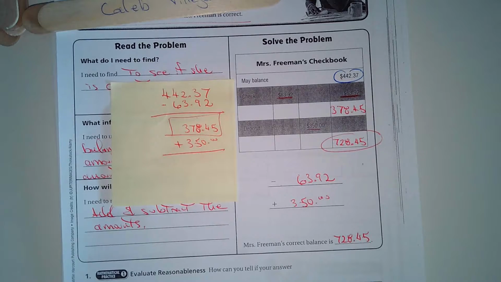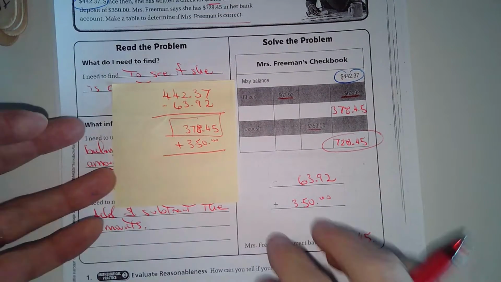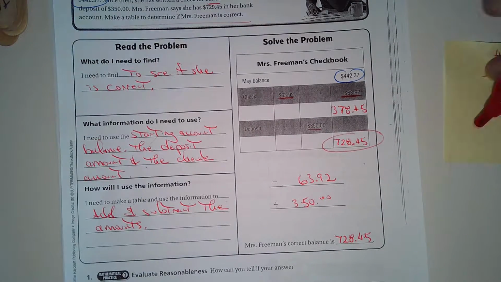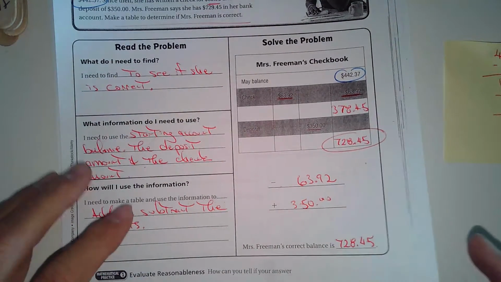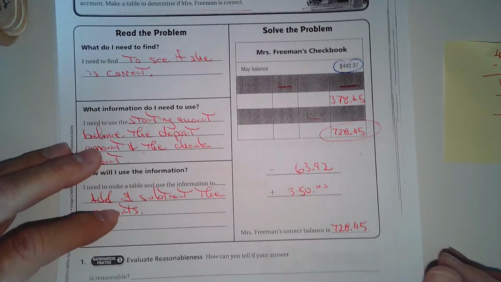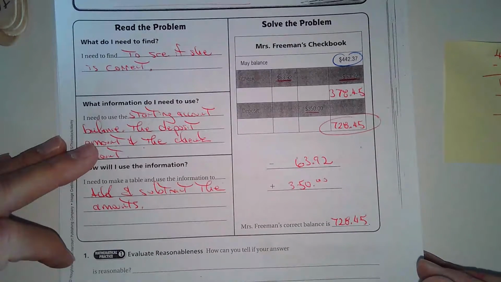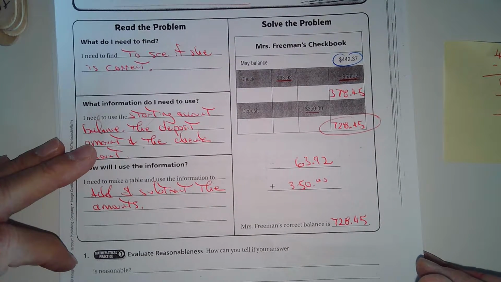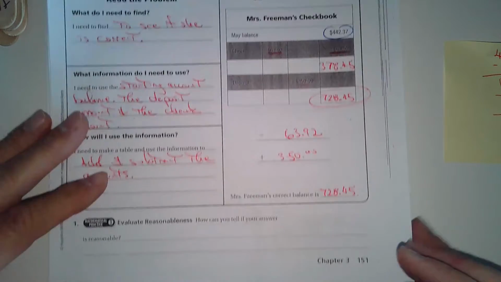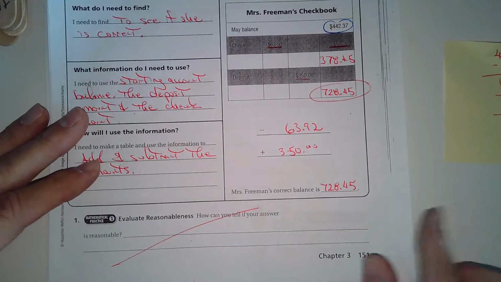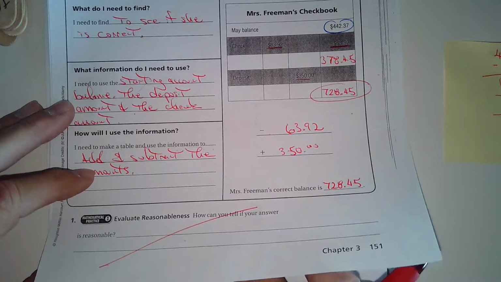Okay. 20 points. Yeah. She was off by $1. Yeah, not by much. She said Mrs. Freeman says she had 729.45 in her bank account. Right. All right, put a line through the bottom, number 1 down there. I'm not worried about that. Questions on this?